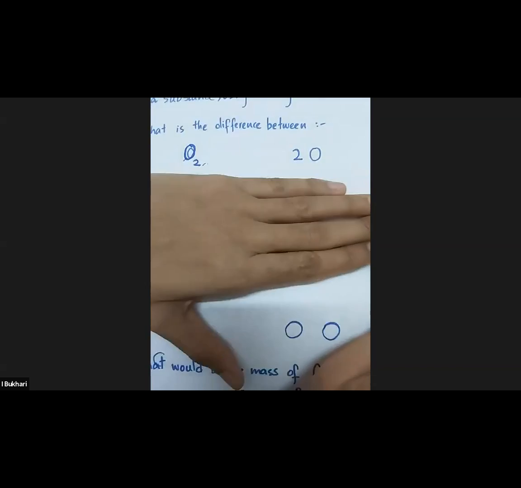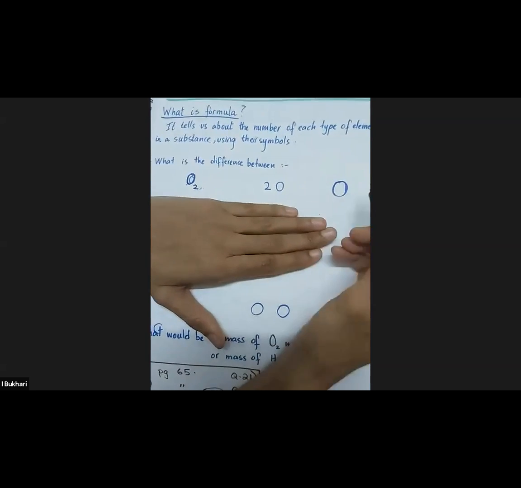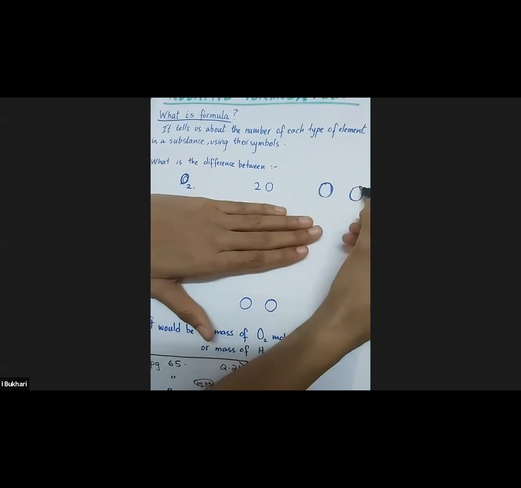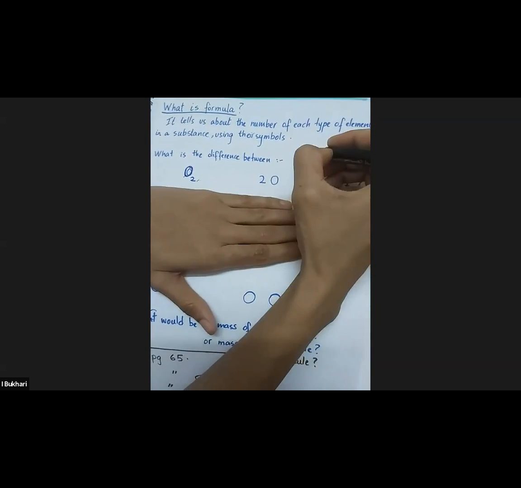So this means that there are 2 atoms within one molecule, and this means 2 different atoms together. Now, what do I mean by that? For example, this is an atom of oxygen. This is an atom of oxygen, okay, simple. 2 oxygen atoms, this and this, separately. This is one oxygen atom.